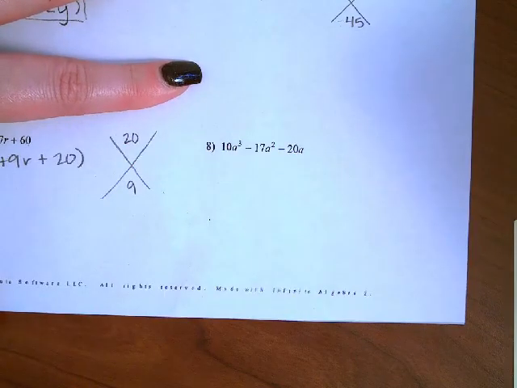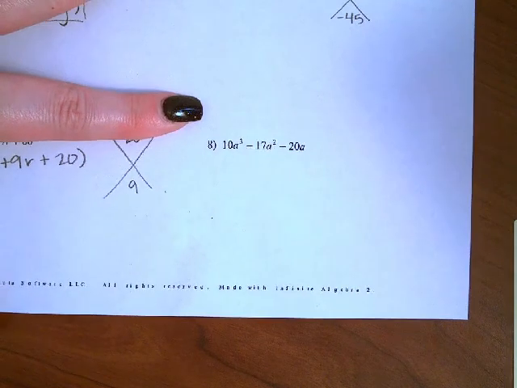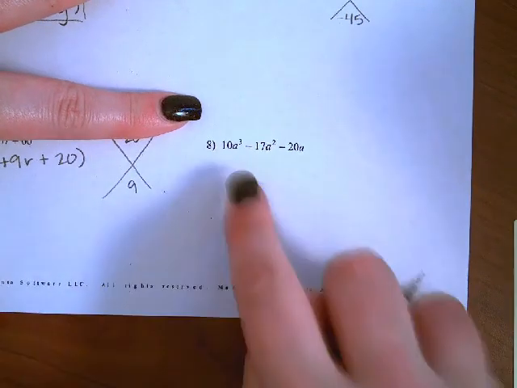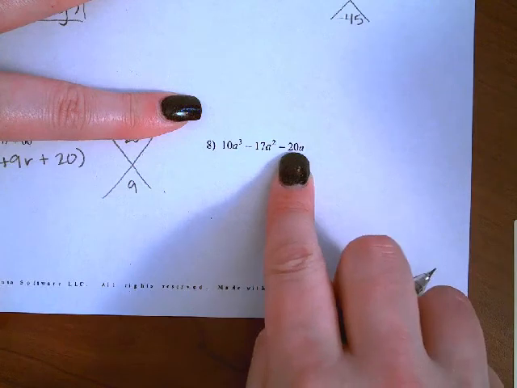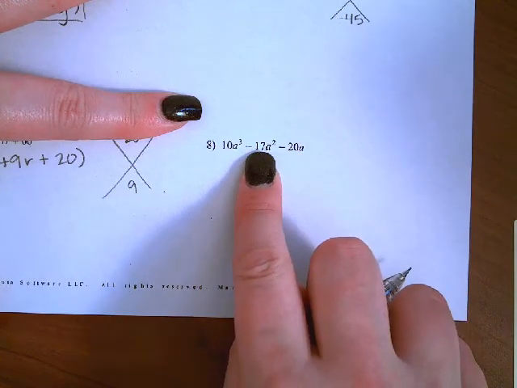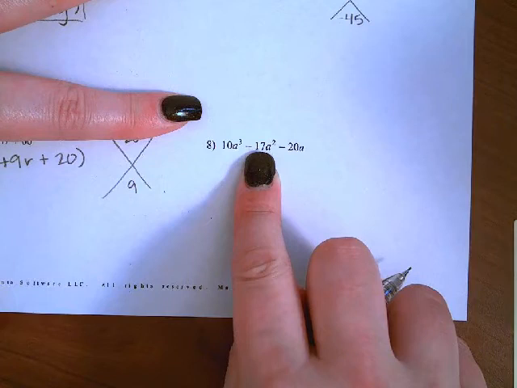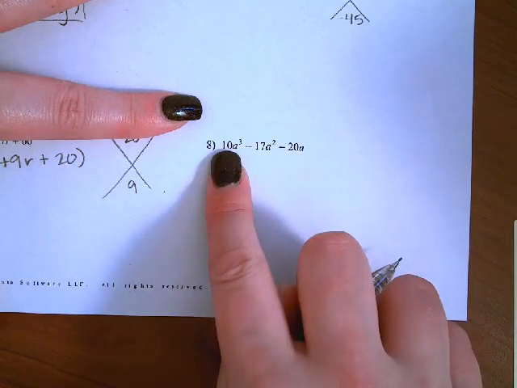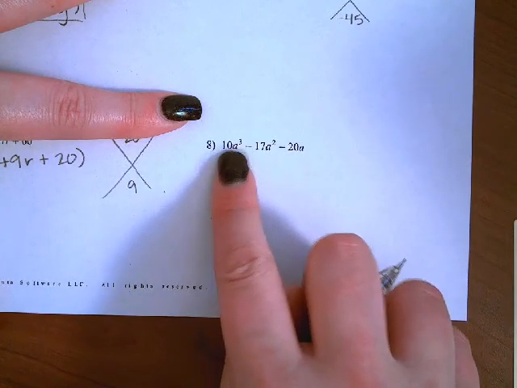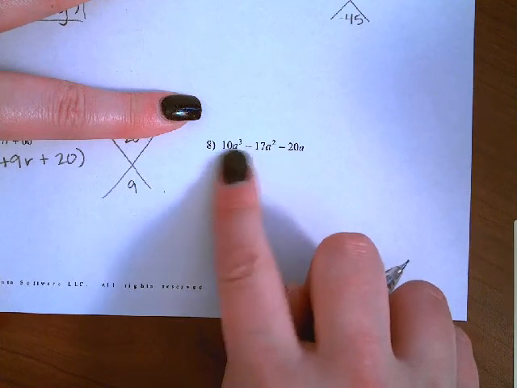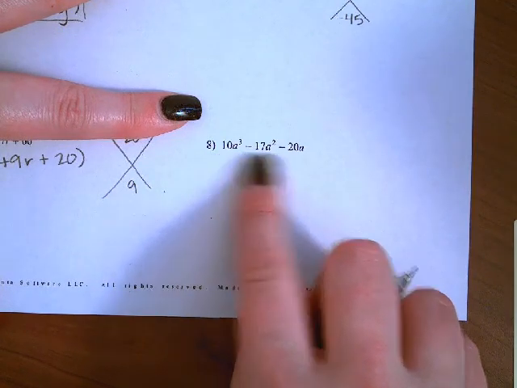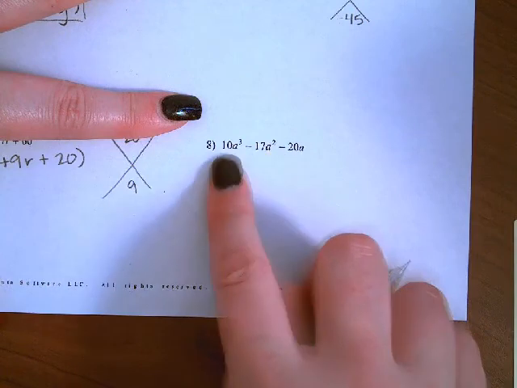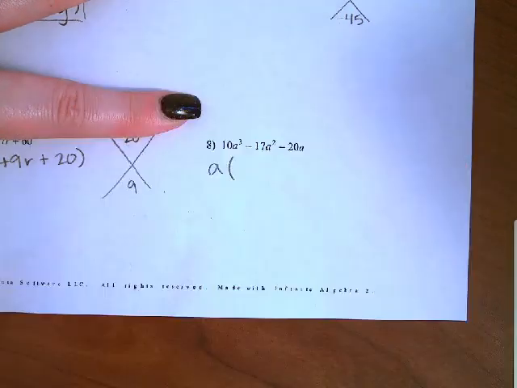And then for number 8, last but not least, again, we have a trinomial. Again, I'm going to look for a GCF. Between the numbers, I can see that 10 goes into 20, but 10 doesn't go into 17. In fact, 17 is a prime number, so nothing really goes into 17 except for 1. So there's no number that I can take out. But when I look at the a's, I notice there's actually an a inside each term. So that means that a is the GCF that I can go ahead and take out.